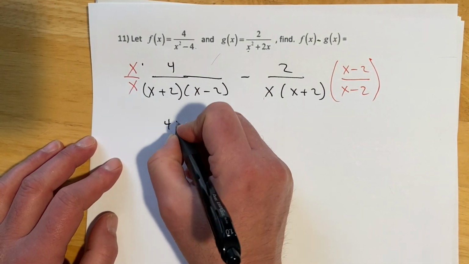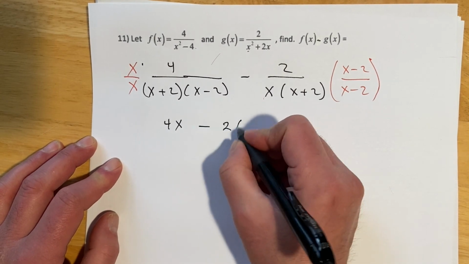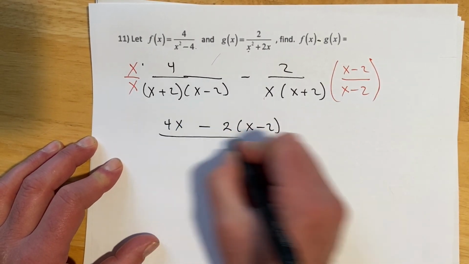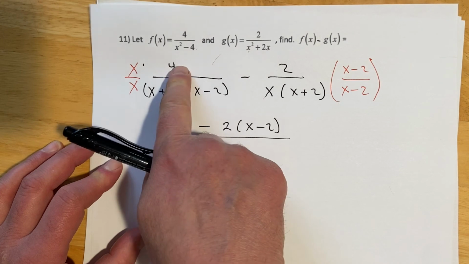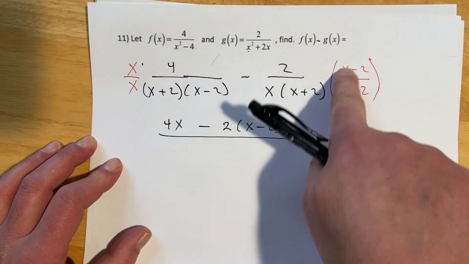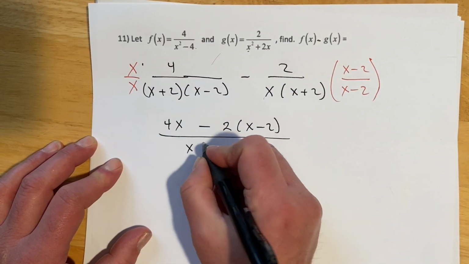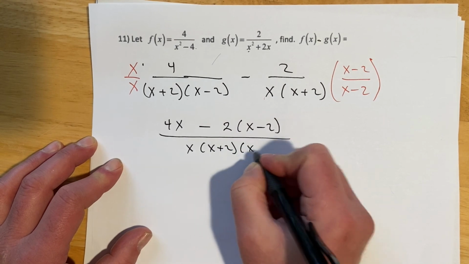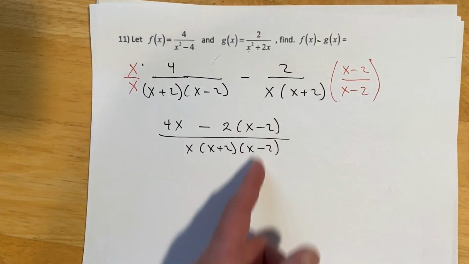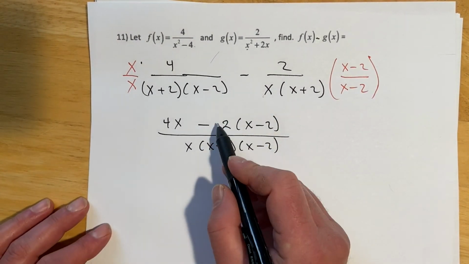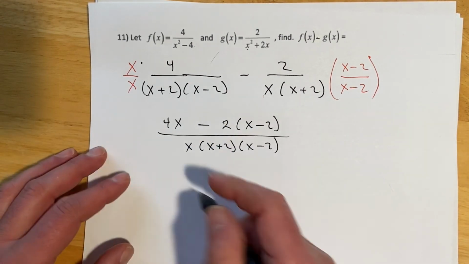So here we've got 4 times x minus 2, minus 2 times x. So that's the math, 4 times x minus 2 times this stuff over x, x plus 2, and x minus 2. Again, don't get tempted into canceling there. Instead we want to distribute and collect.